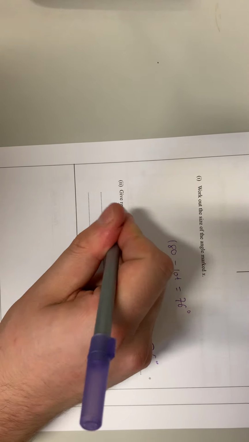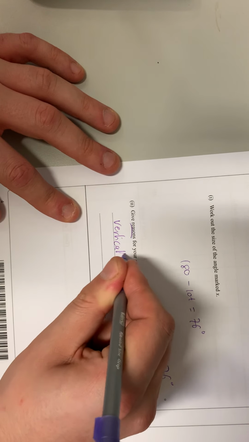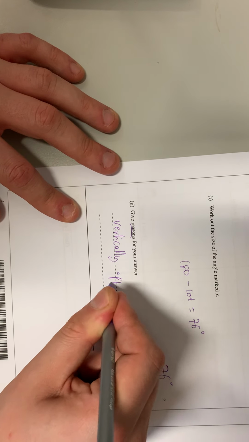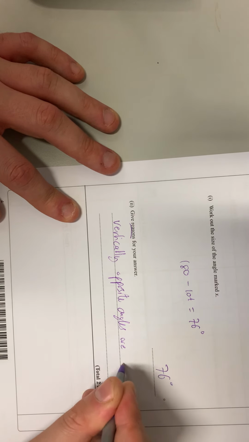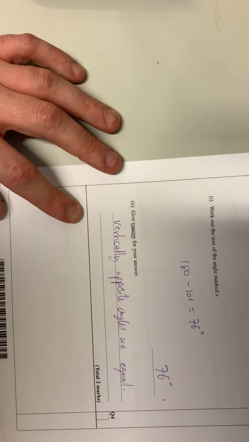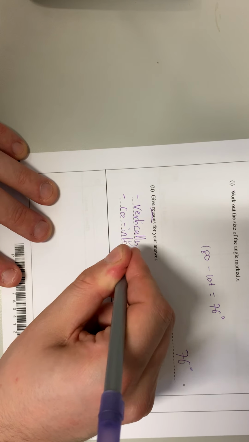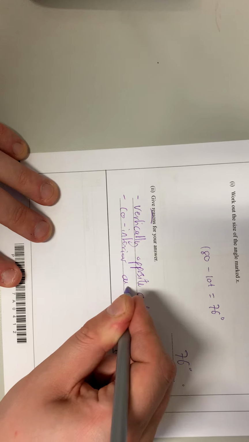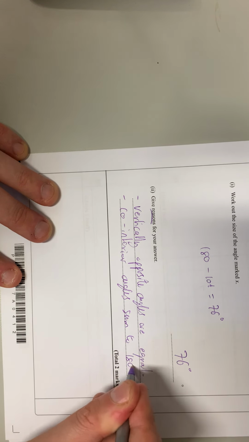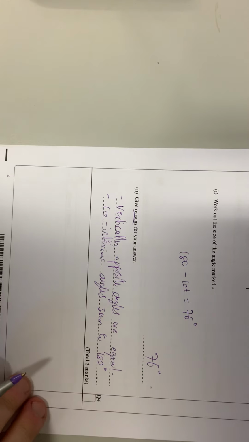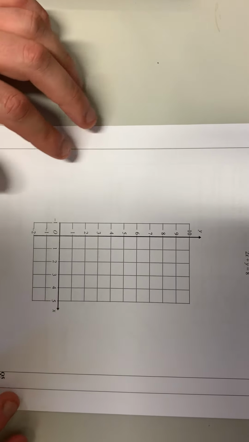And it says give reasons for your answer. So this one would be vertically opposite angles are equal. Co-interior angles sum to 180 degrees. A lot of writing for not a lot of marks, but that's the way that the world works.